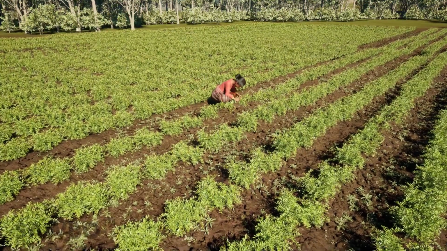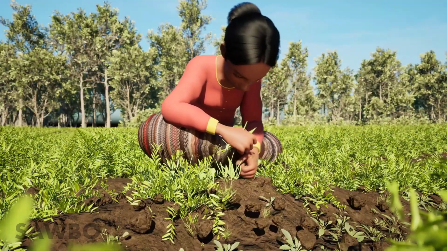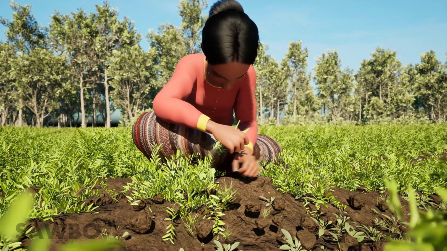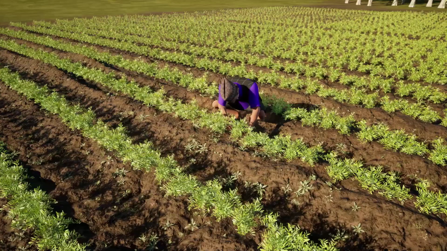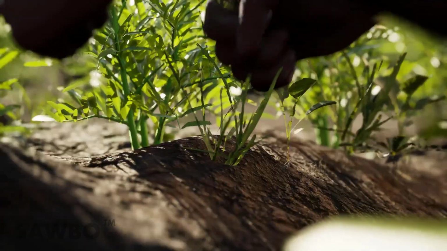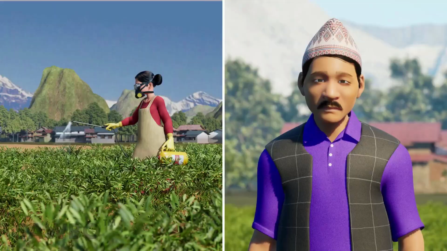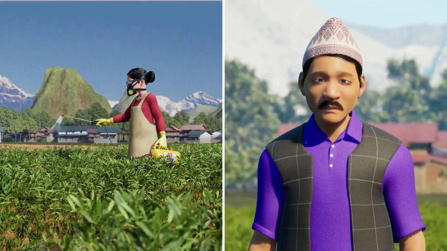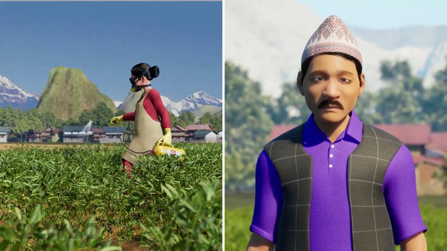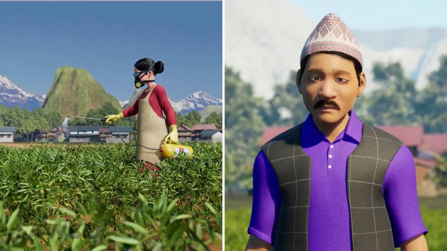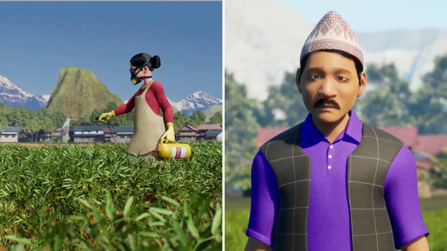Hand weeding is a good way to control weeds. Weed by hand 20 to 25 days after sowing and again at 40 to 45 days after sowing. Hand weeding, although effective, is very labor intensive, so many farmers often use herbicides for weed control.